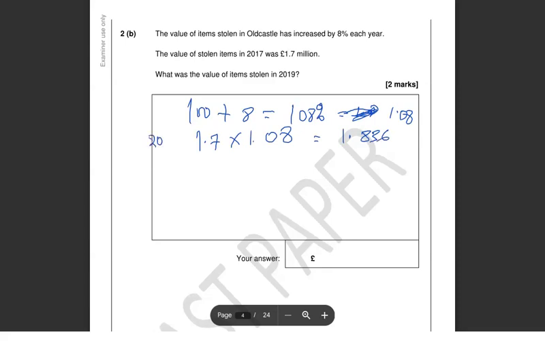That's 2018. In 2019, 1.836 times the increase again, 1.08, gives you 1.98. So the value of the items stolen in 2019 will be 1.98.